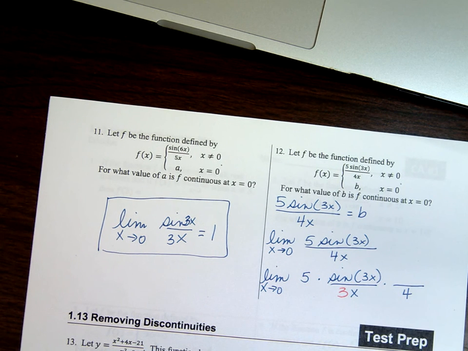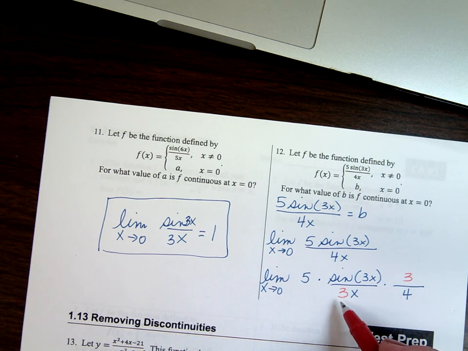Well, I can't just magically throw a 3 in there. Wish I could. Can't do that, right? Can't just throw the 3 in there. So how can I compensate for that so that I don't change the value of the fraction? Multiply it by 3. So we want to put a 3 somewhere else on the top. 3 over 3 is 1. That makes it now a valid math move. I haven't done anything to change the value of that fraction. I've just multiplied it by 3 over 3.